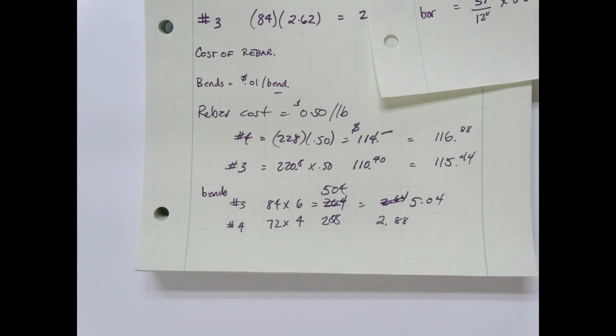But the labor to tie 84 stirrups and a tie is more than the labor to tie 72. So the materials is a wash, but the more stirrups you have, the more it costs to tie them in place. All right, well, that's a good exercise because this is where we're headed next with beam design, which is to figure out costs.